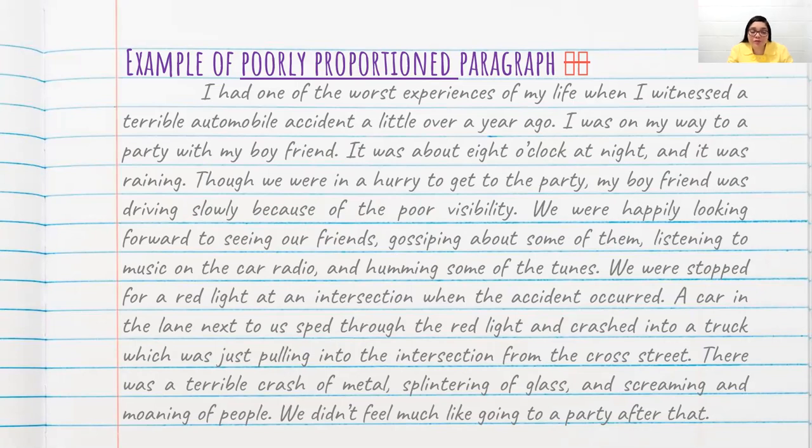We were stopped for a red light at an intersection where the accident occurred. A car in the lane next to us sped through the red light and crashed into a truck, which was just pulling into the intersection from the cross street. There was a terrible crash of metal, splintering of glass, and screaming and moaning of people. We didn't feel much like going to a party after that.